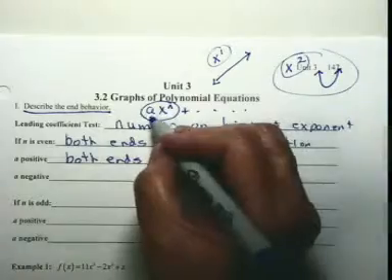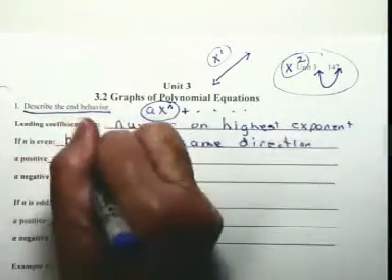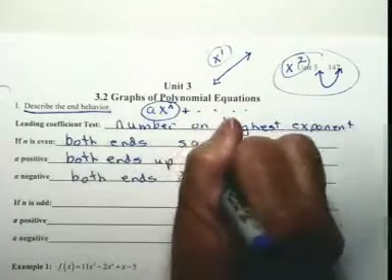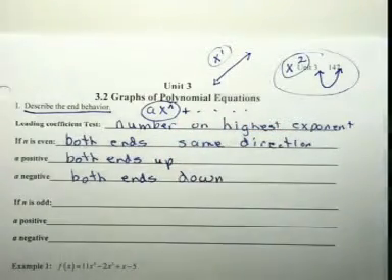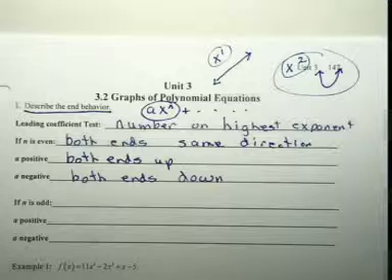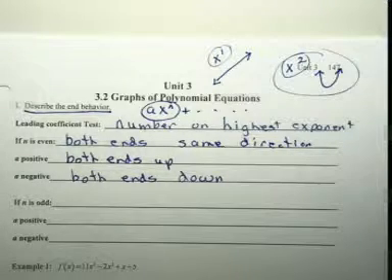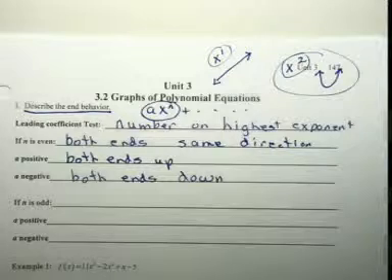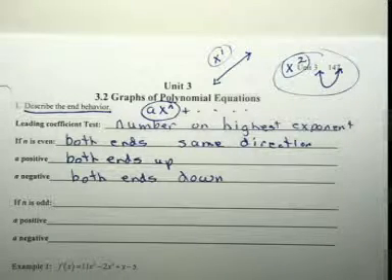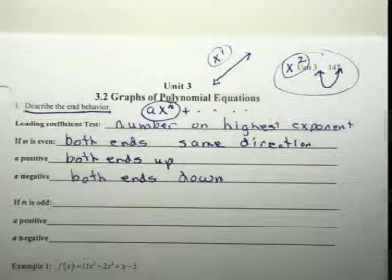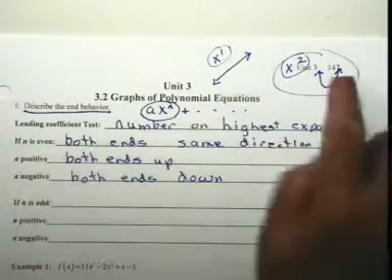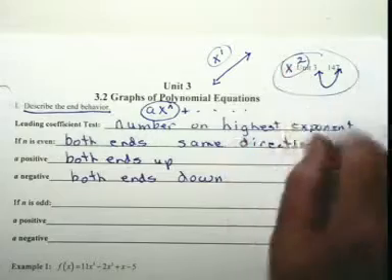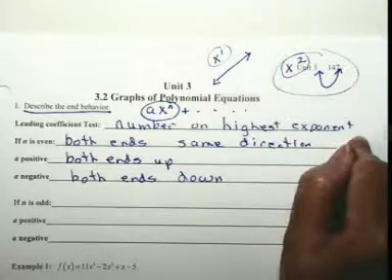But if a was a negative number, it opened down. The end behavior says if the largest exponent is even and the number is positive, both ends up. If it's negative, both ends down. To help you remember this, think of a parabola.